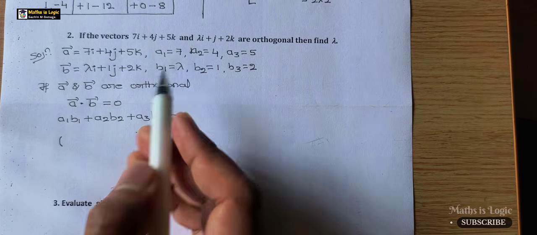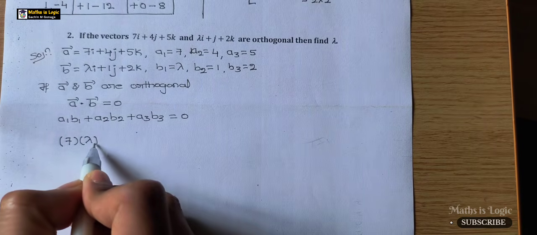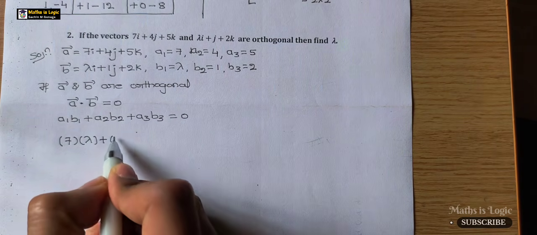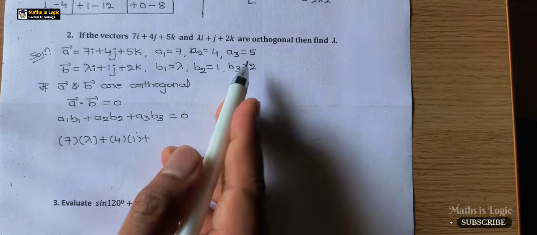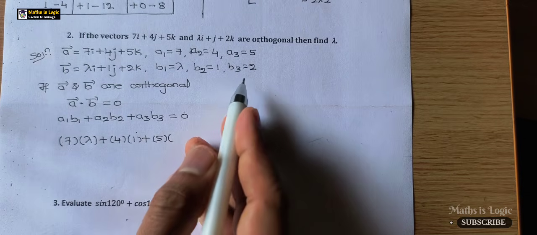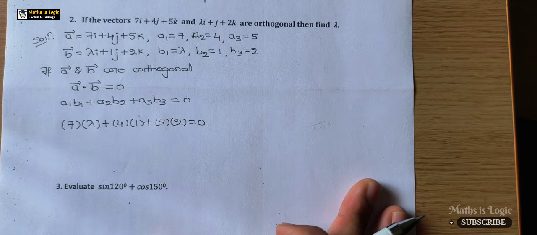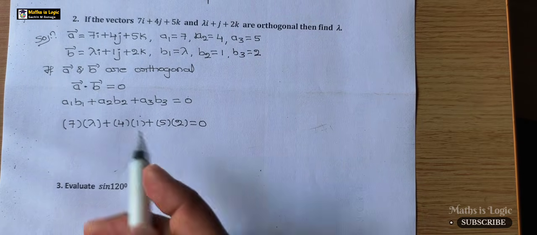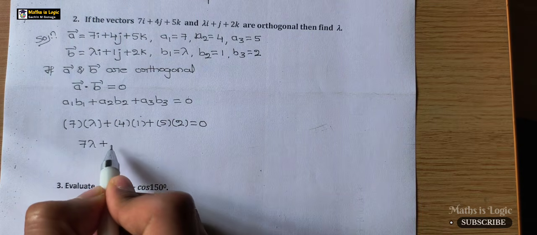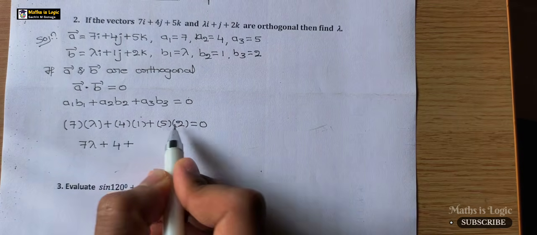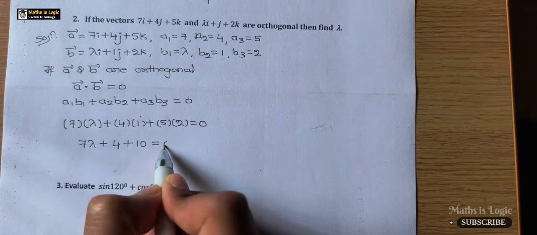First a1 is 7, b1 is lambda, plus a2 is 4, b2 is 1, a3 is 5 and b3 is 2, equals 0. Now simplify. Which equals 7 into lambda is 7 lambda, plus 4 into 1 is 4, plus 5 into 2 is 10, equals 0.